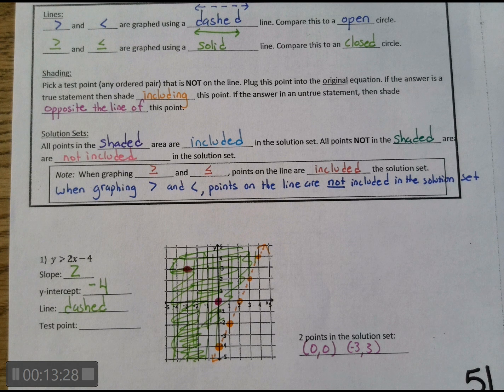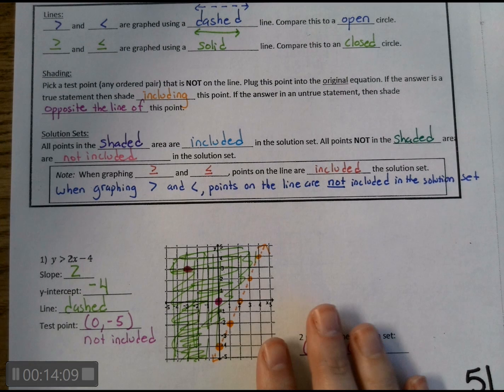Okay? And I did the test point of 0, negative 5, which was not included. Okay? I always use test points on my y-axis because it makes more sense to me. If picking a random point makes more sense to you, go for it. Okay? But just make sure that it is actually included in your solution set. Okay? Alrighty. Now we're going to move to the back. We're going to try another one, and we're going to take it slow again.